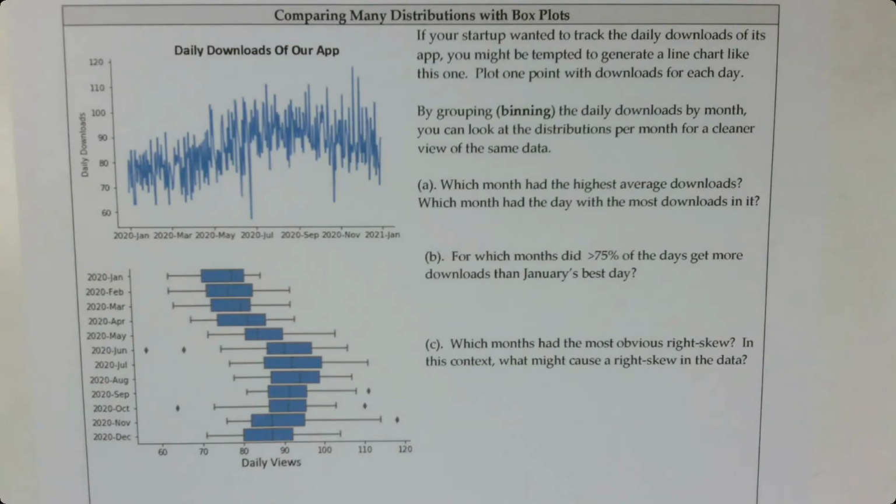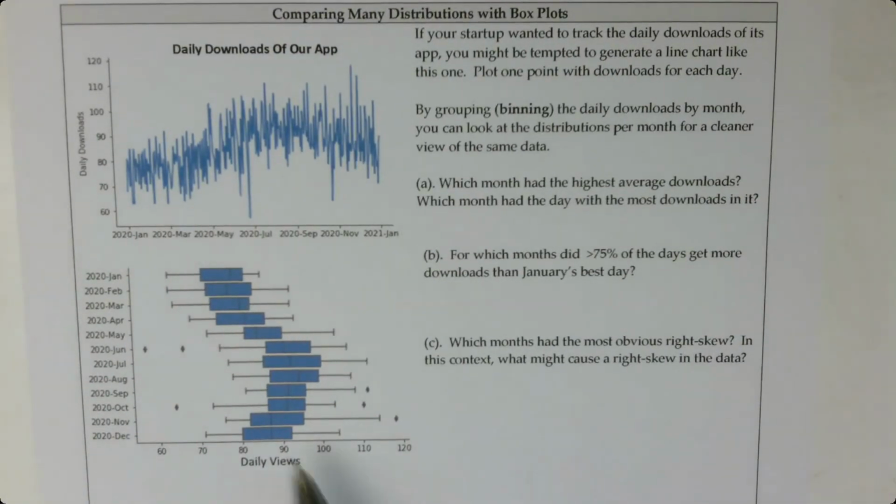Ta-da! Okay. So which month had the highest average downloads? So remember, average is a measure of center. And here the box plots mark the medians. So we can find the one with the highest median, and it looks like it is August.